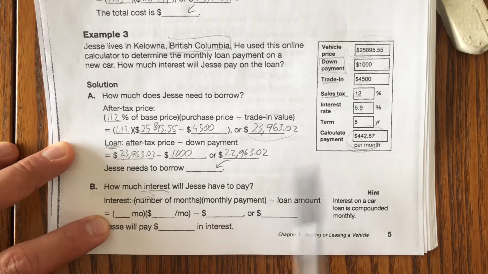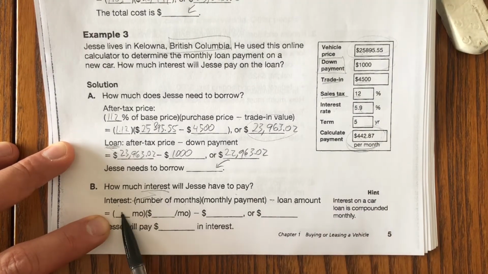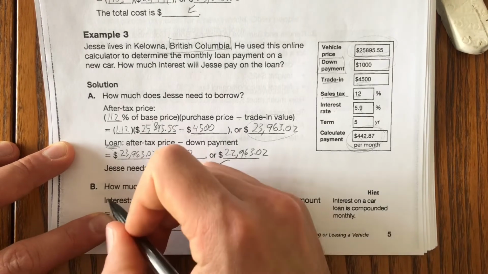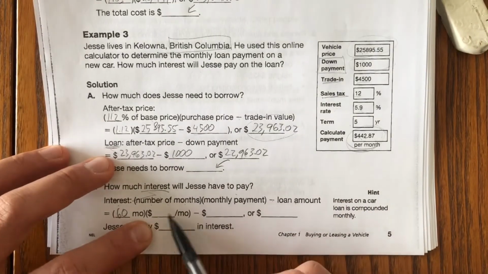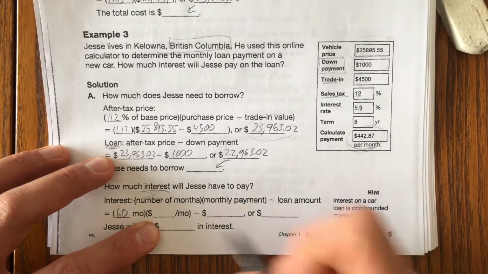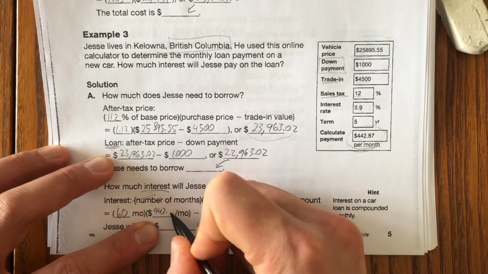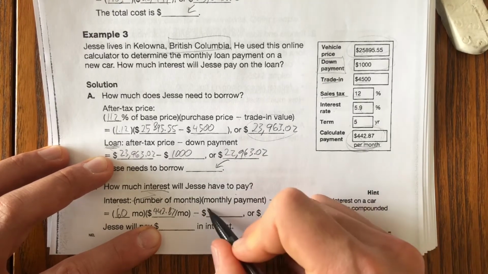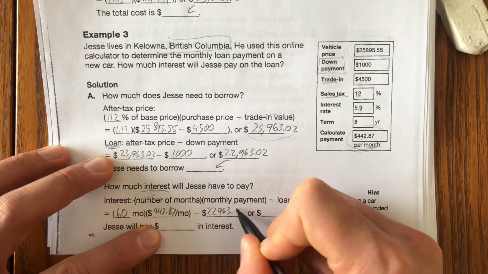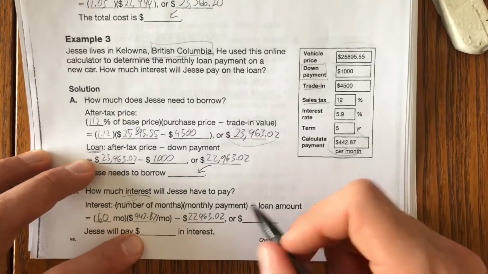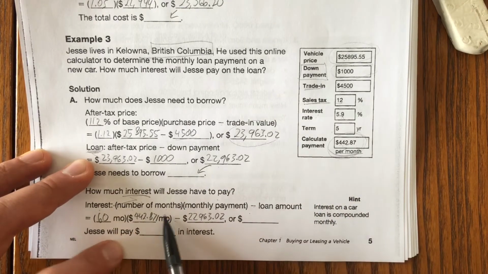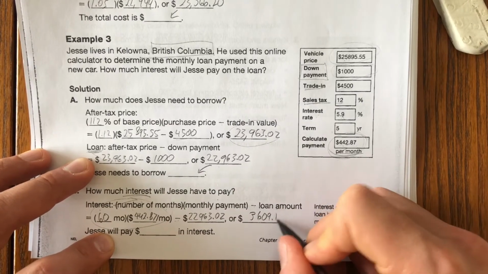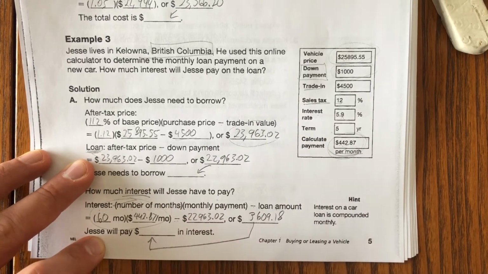So, number of months. We know it's 5 years. How many months in 1 year? Well, 1 year has 12 months, so 12 times 5 is 60. 60 months times his monthly payment of $442.87, and we're going to minus the loan amount that we just calculated, which was 22,963.02. Remember BEDMAS, do this first, minus that, and that will equal about $3,609.18.